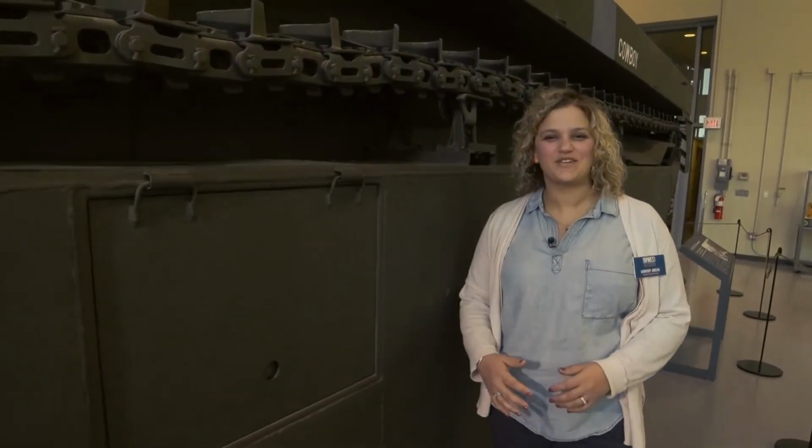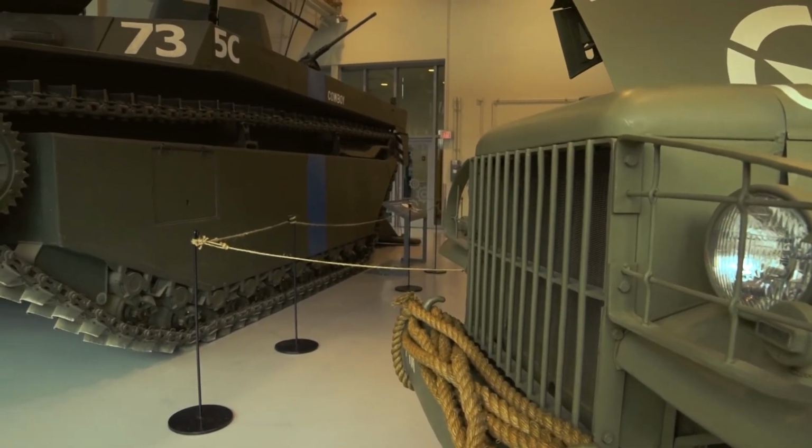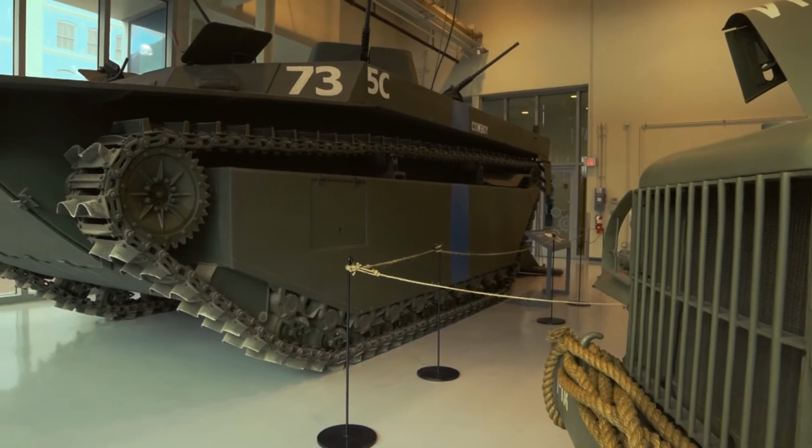Hey guys, this is Chrissy in the STEM Innovation Gallery in the museum. I'm standing here next to the LVT-4 Water Buffalo. This is an amphibious armored vehicle that was used to bring troops ashore in the Pacific Theater during World War II. This version weighs about 16.5 tons and carries about 30.